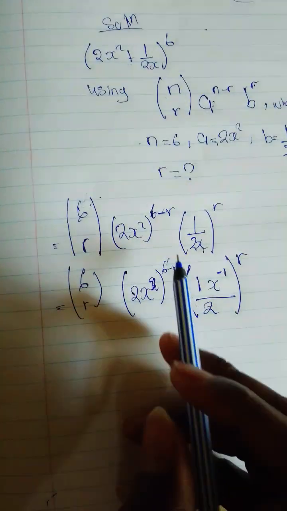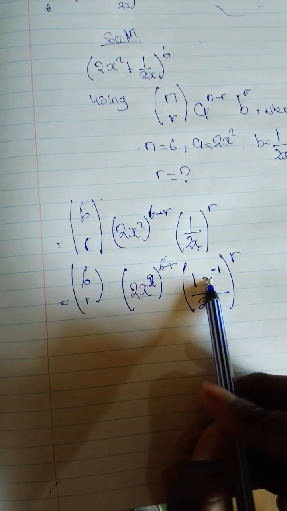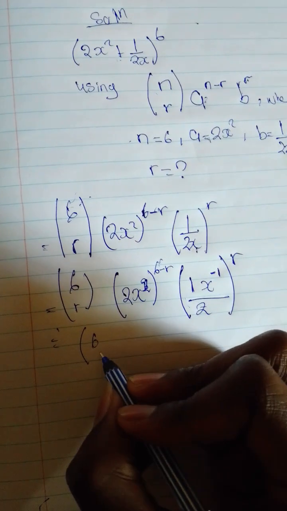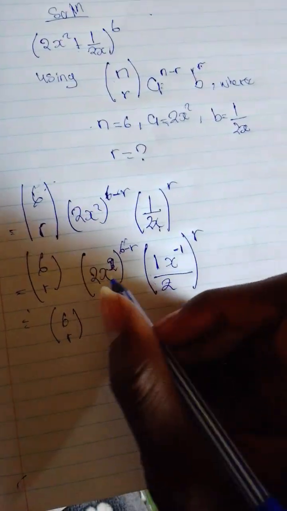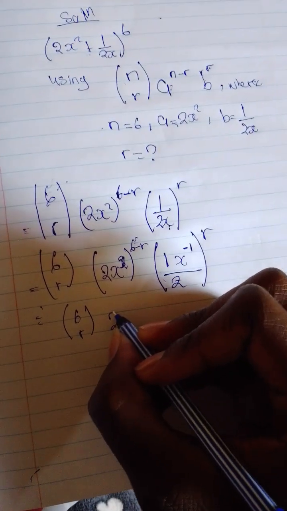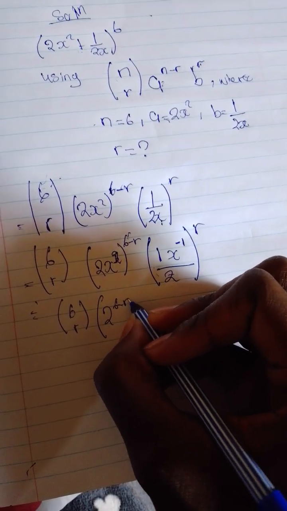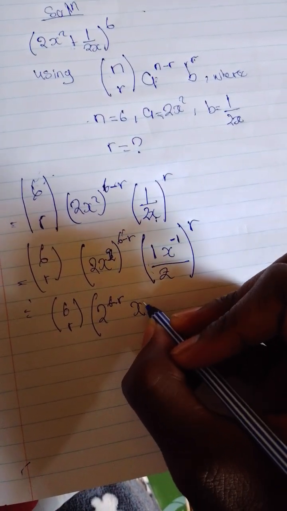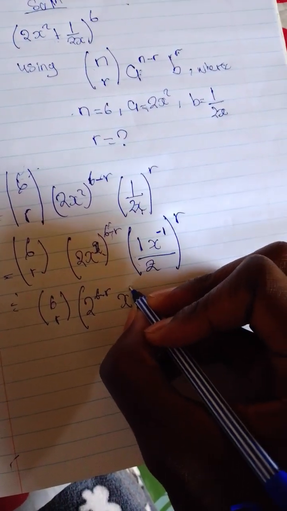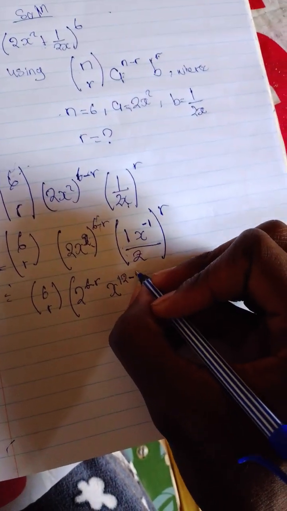So now let's multiply these powers with the ones inside, and this power with the ones inside there. So this will be 6Cr, and then this is the same as 2 power 6 minus r times x. 2 times 6 is 12, minus 2 times r is 2r.